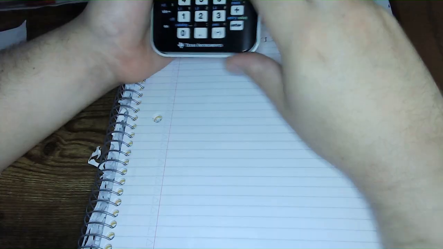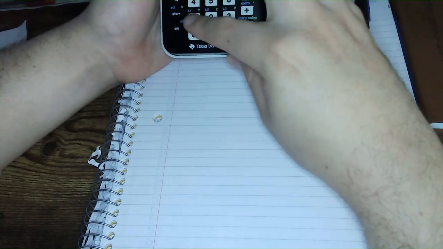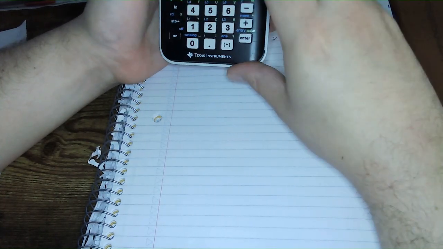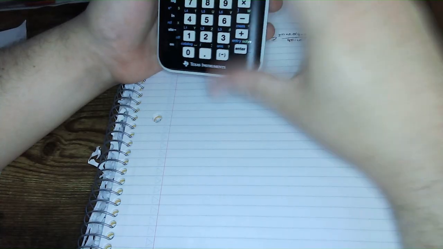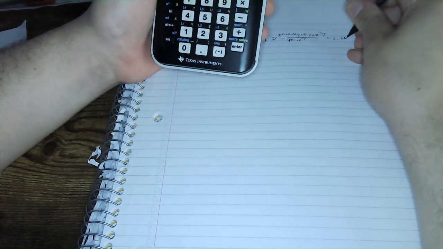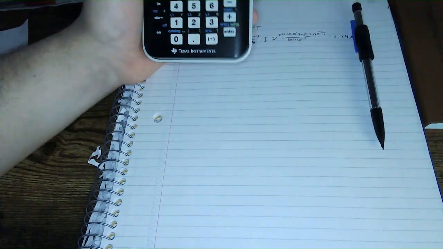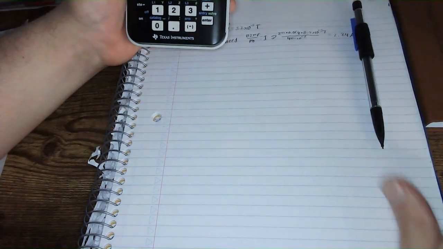Let me check. 2 times pi times 0.014, which is the length of the wire, times 3.2 times 10 to the negative 5, divided by 4 times pi times 10 to the negative 7, equals 2.24 amps. Okay. And moving on to part B.